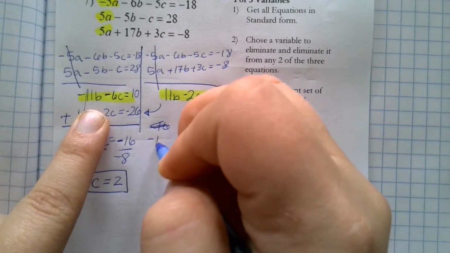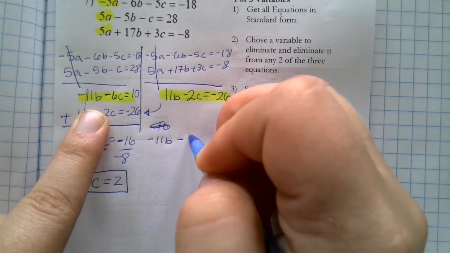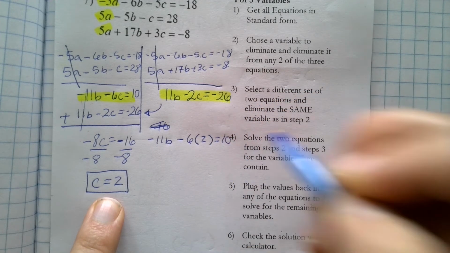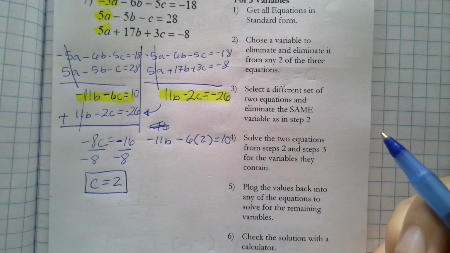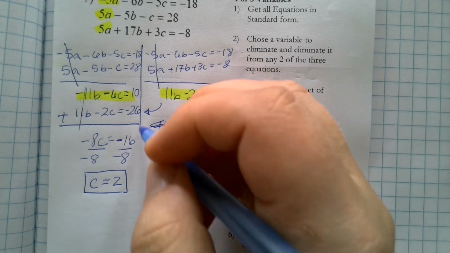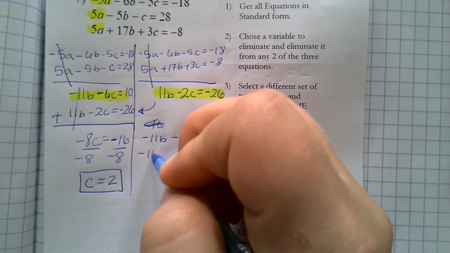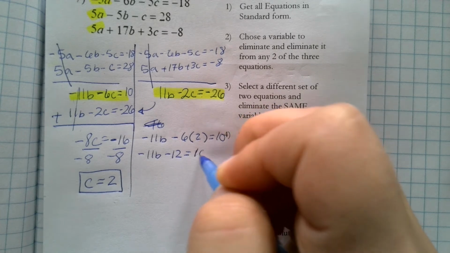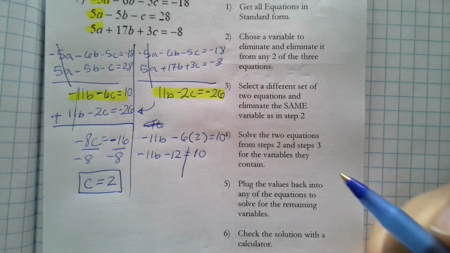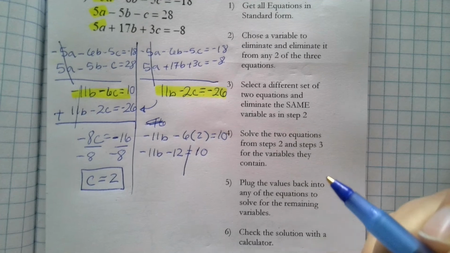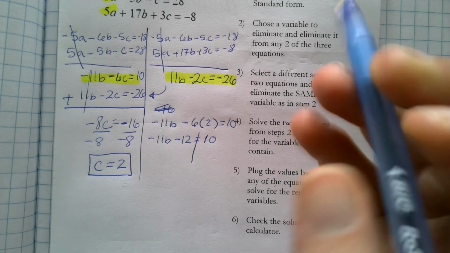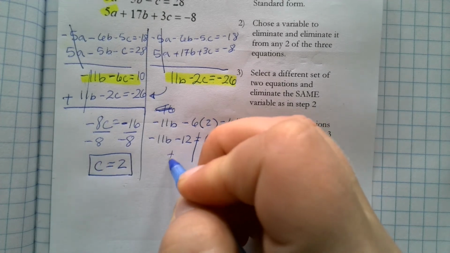My bad. Negative 11b minus 6 times 2 equals 10. What is 6 times 2? What do we do next, you guys? Plus 12, right?